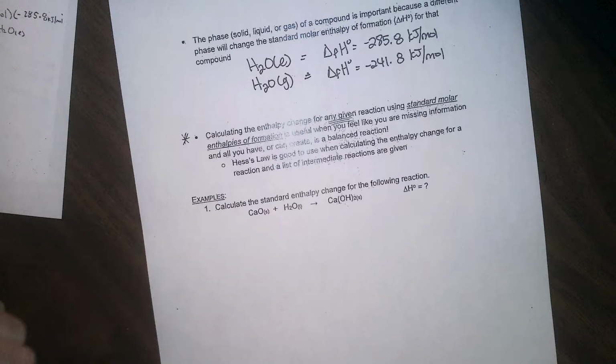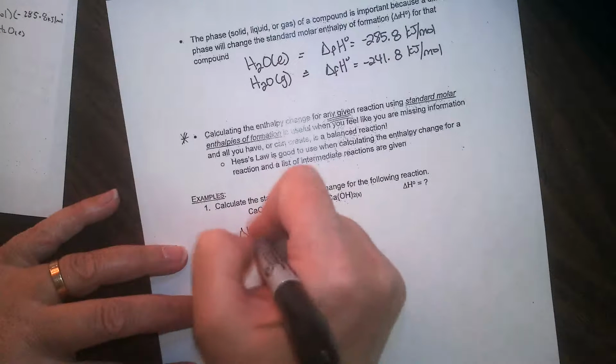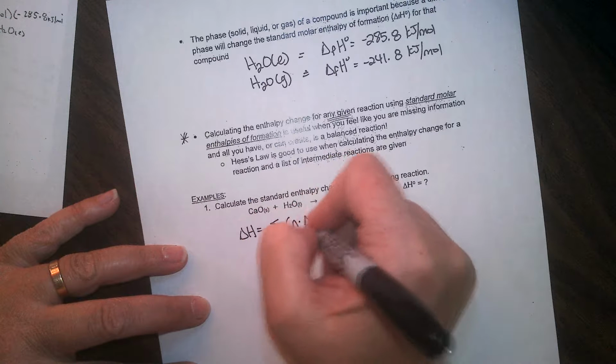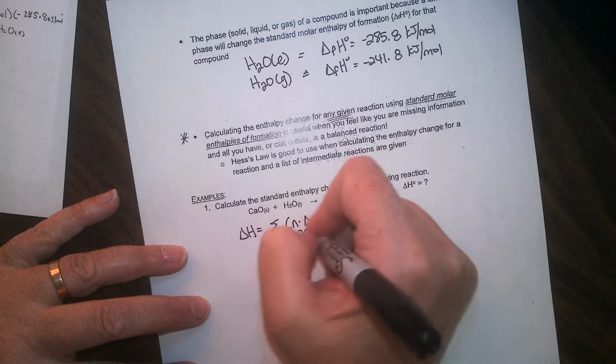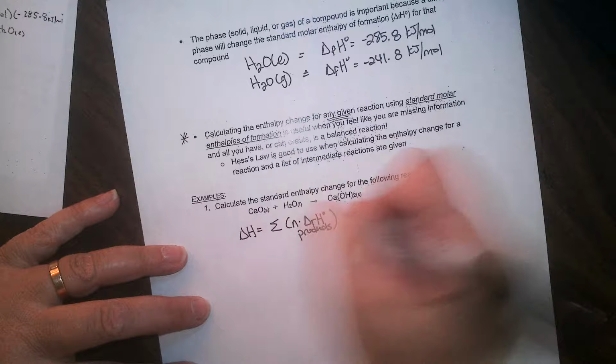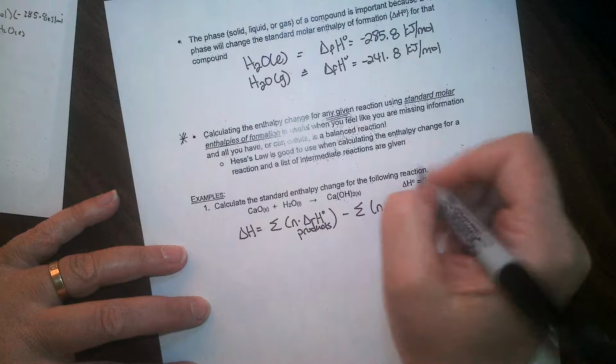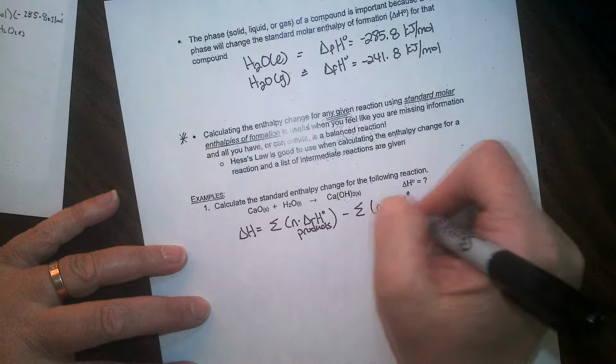So this one says calculate the standard enthalpy change for the following reaction. And this is all you get. Calcium oxide plus water gives you calcium hydroxide. What is the enthalpy change? Okay, so we know that delta H is equal to the sum of the n times delta RH for the products minus the sum of n times the delta RH for the reactants.